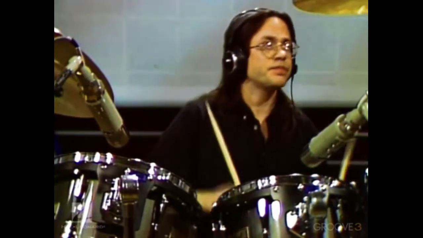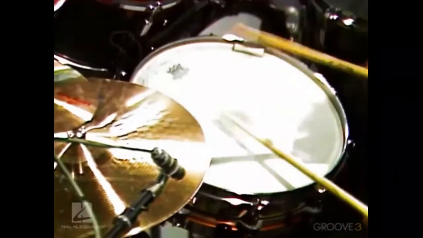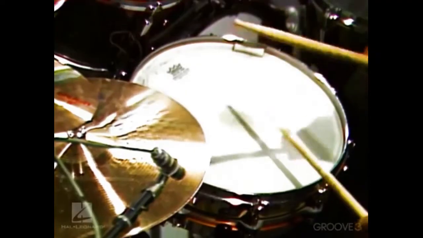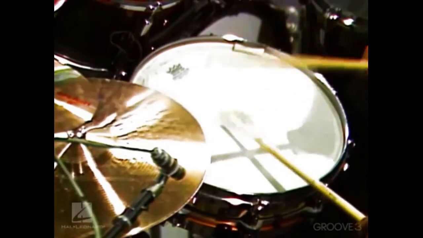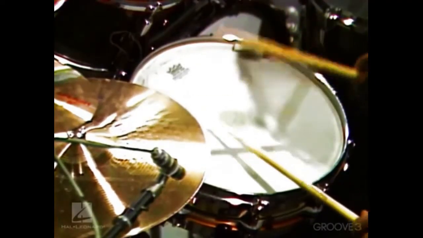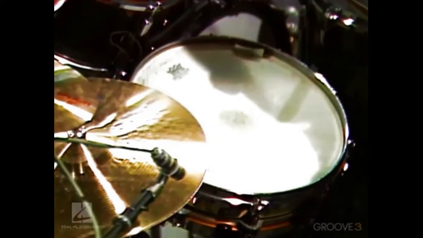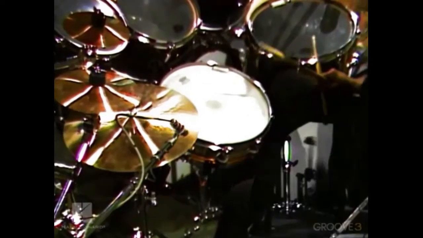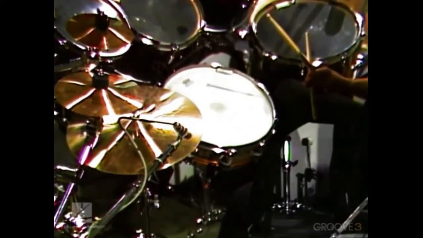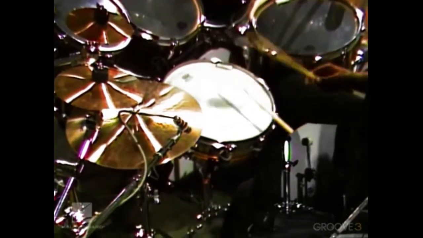Now I'm going to add the backbeat on the third beat on the snare drum, and I'm going to ghost the second note of the third triplet. Something like this. Now I'm going to add the Bo Diddley shuffle bass drum figure. And altogether it should be something like this.